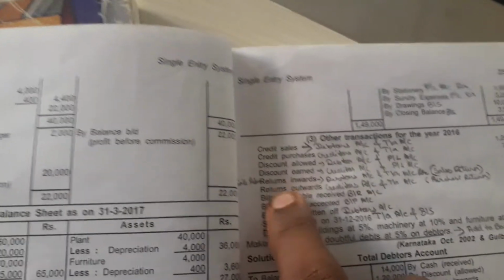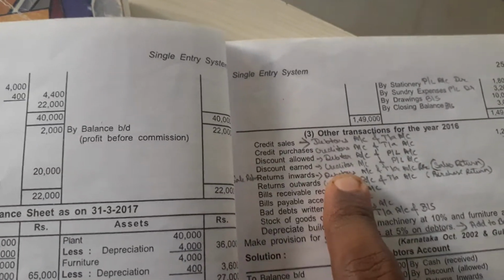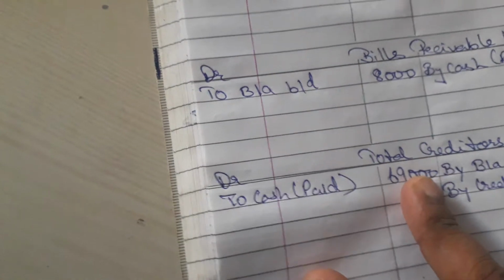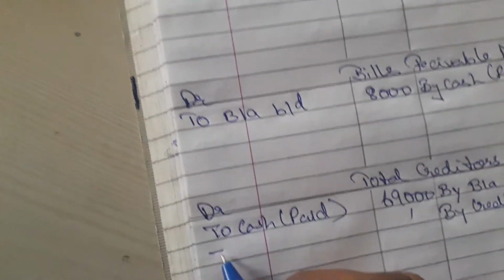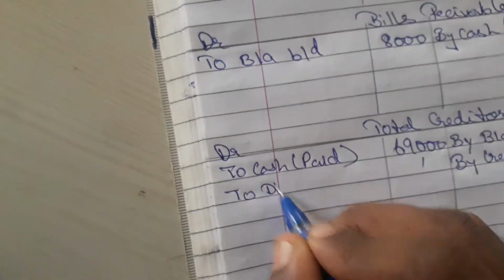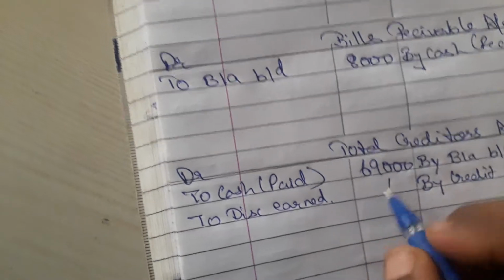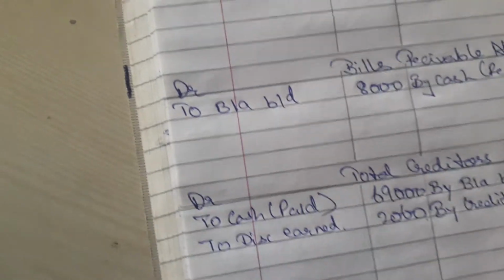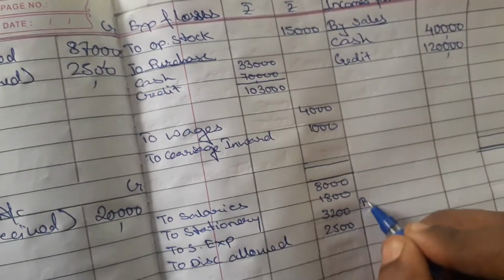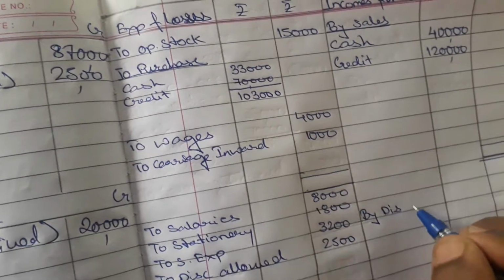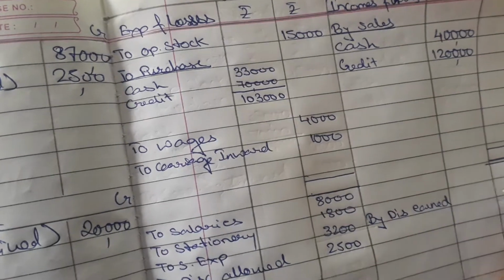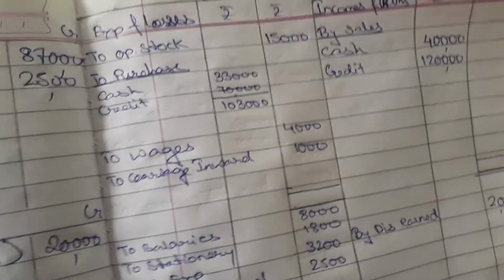The next one is what? Discount earned, one will go to creditors account. So that is what? Discount earned, one will go to where? Creditors account. So I'll just write it over here, to discount earned. So that is how much? It is 2000. And one will go to where? It will go to profit and loss account, calling it as by discount earned. So that is 2000.